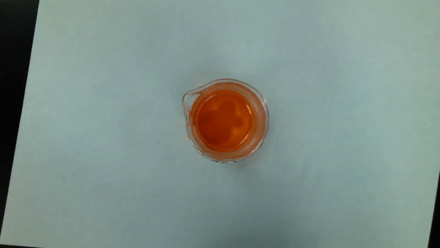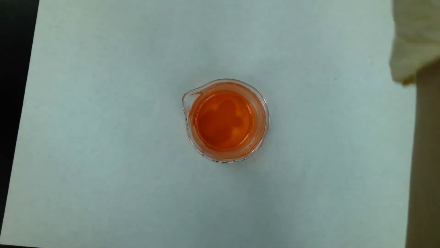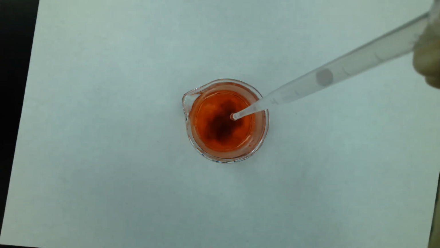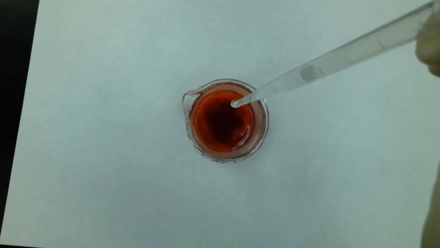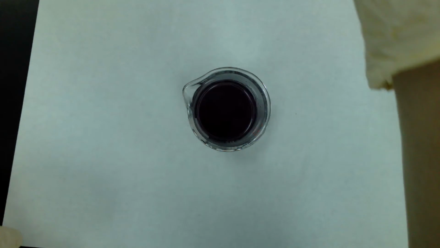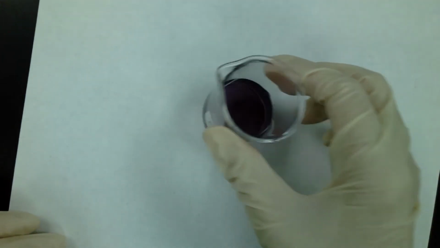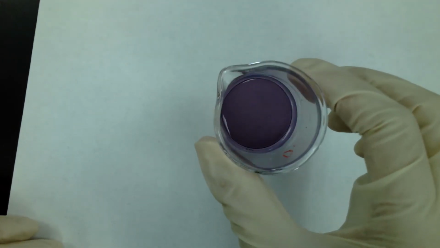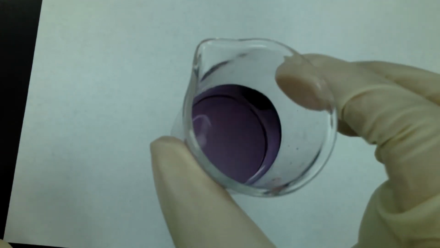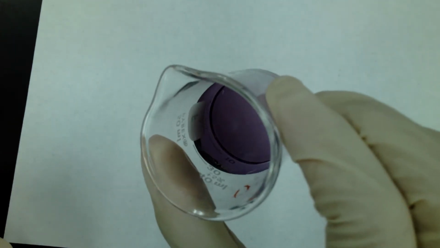Oh, that was 3. Keep going. Swirl, and there we go. So after we added our 5 milliliters of NaOH, we now have the solution with this color here.